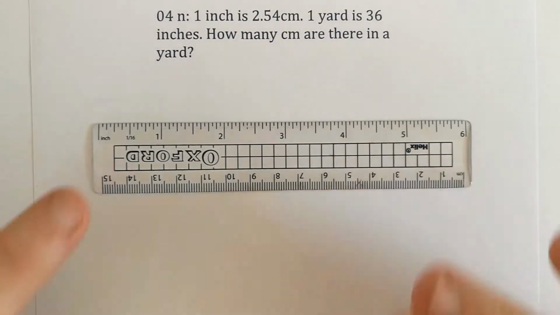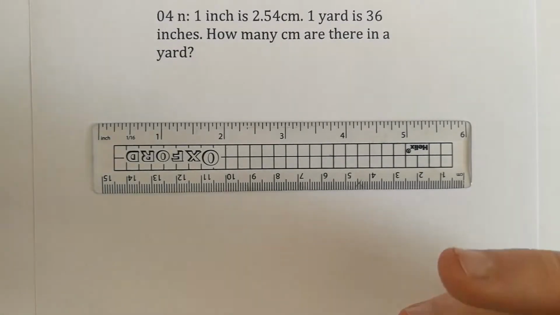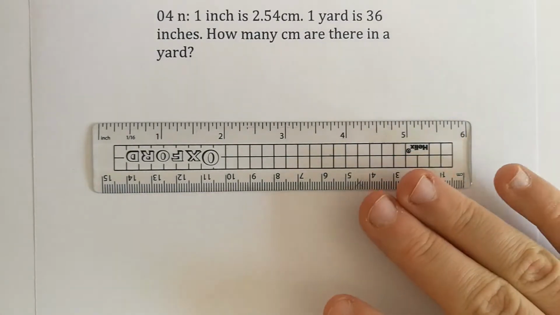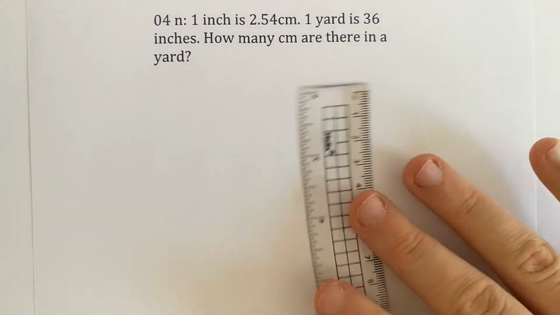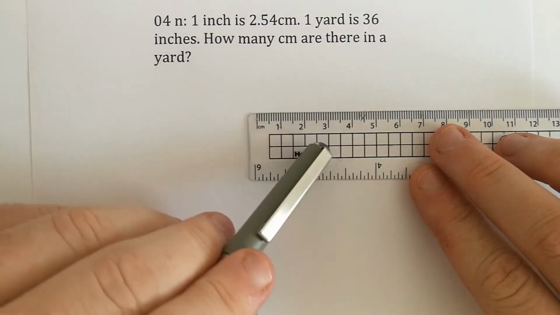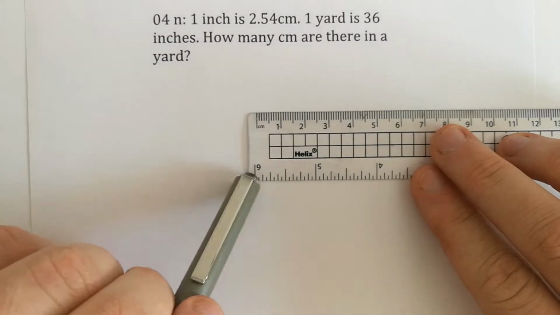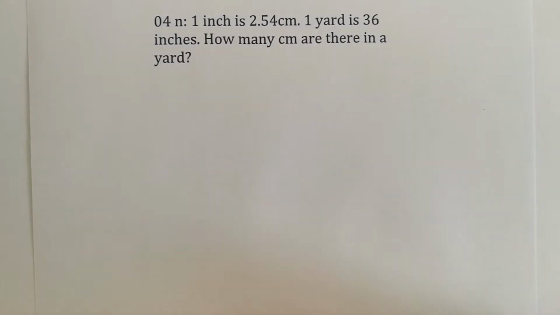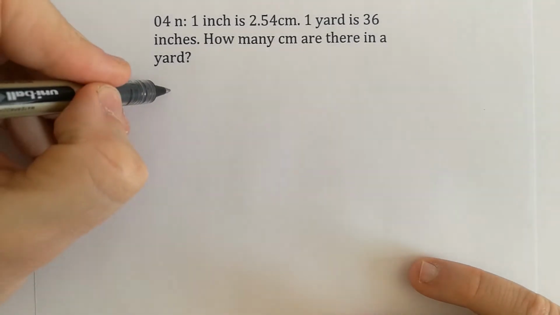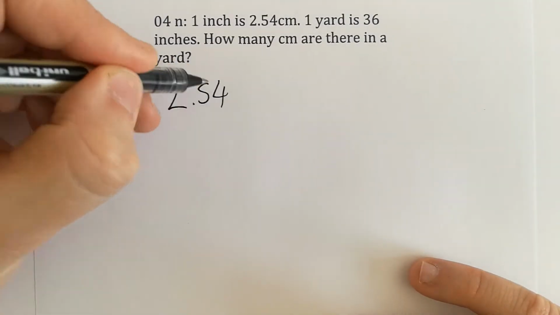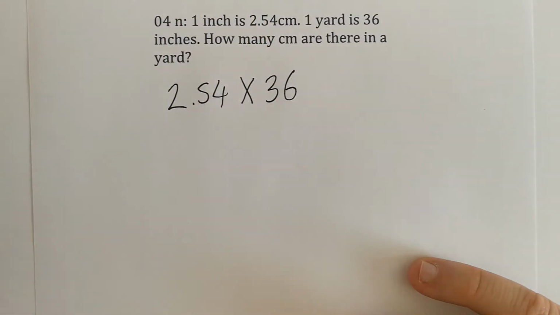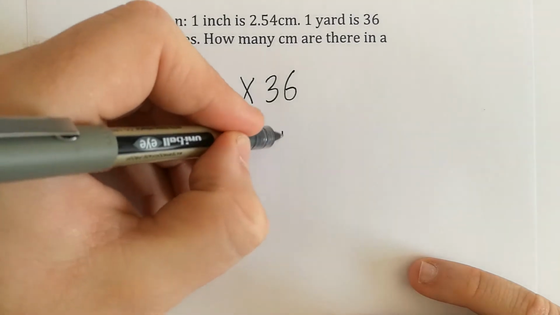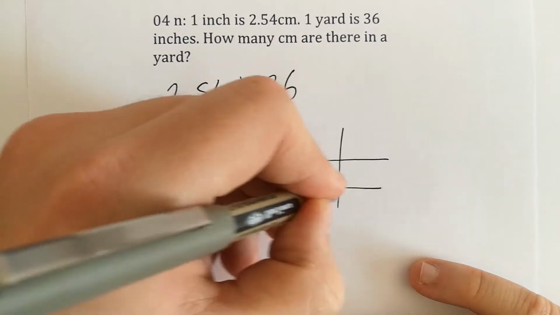Now, we're going to work out how many centimetres in a yard, because we've got 36 inches is a yard, and 1 inch is 2.54 centimetres. So 2.54 centimetres, about 2.5 centimetres, is 1 inch. And 1 yard is 36 inches, so we can just go 2.54 times 36.